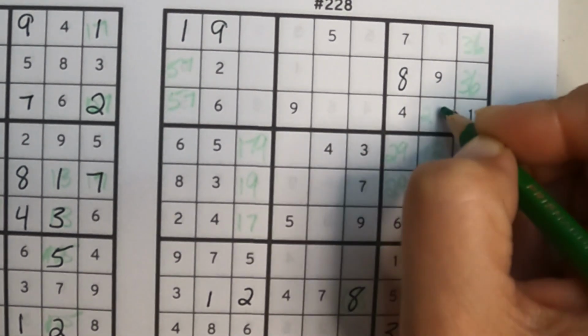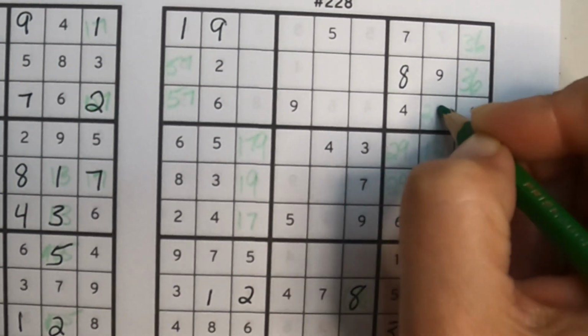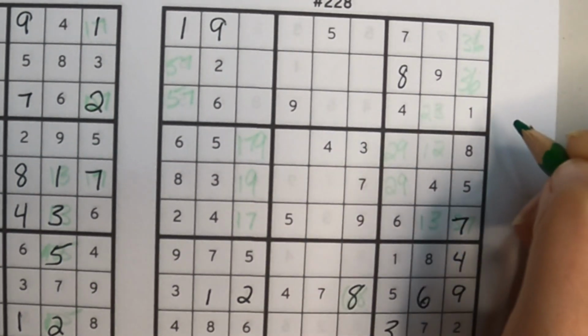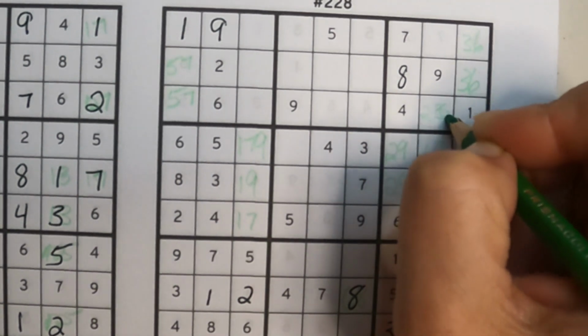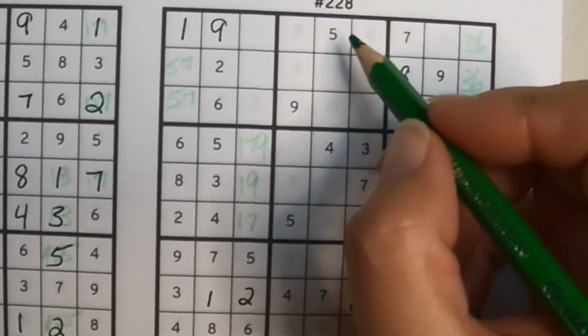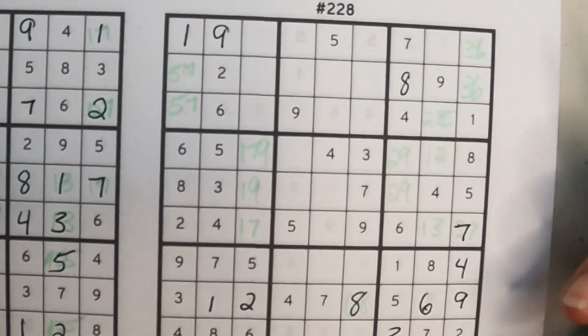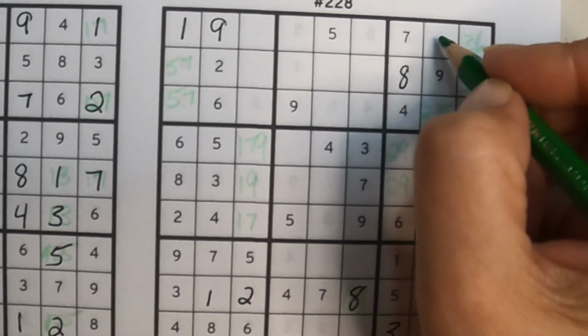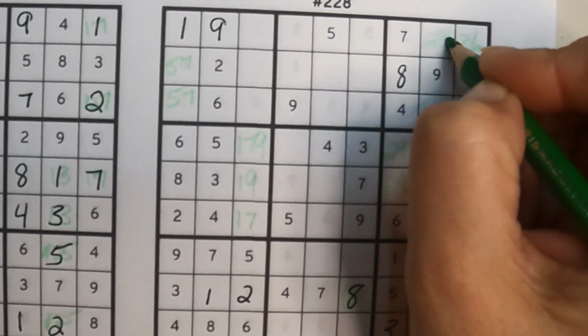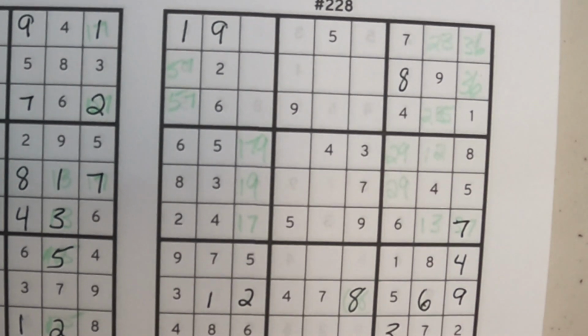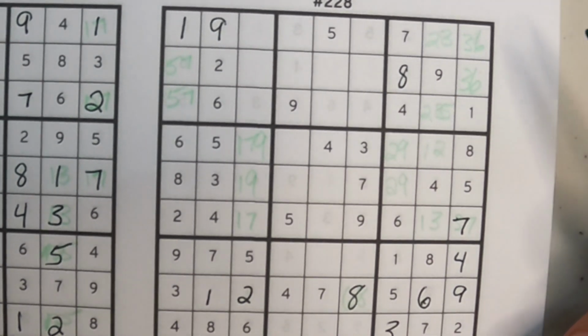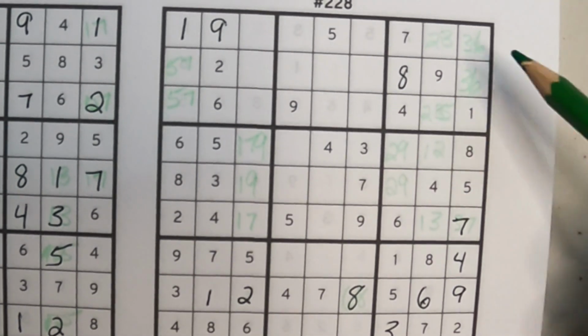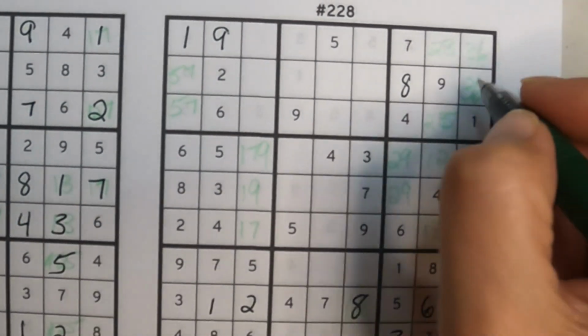So 2, 3, 5. We've got 1, 5 here. So 2, 3. So if we look, the only place the 5 can be is here.